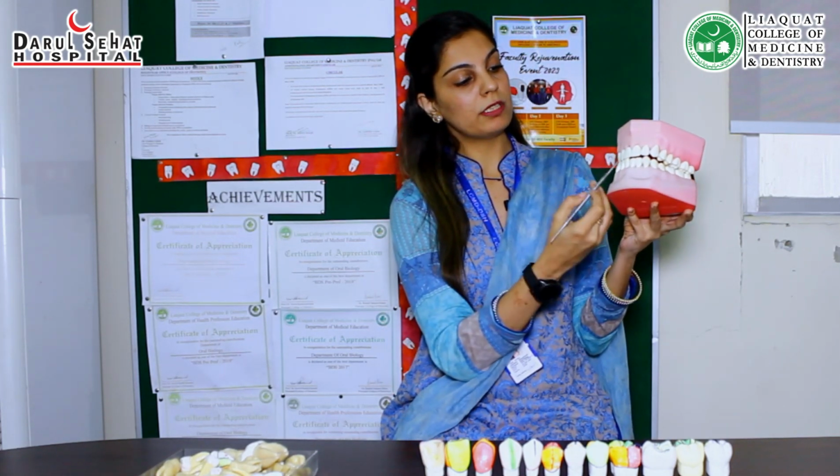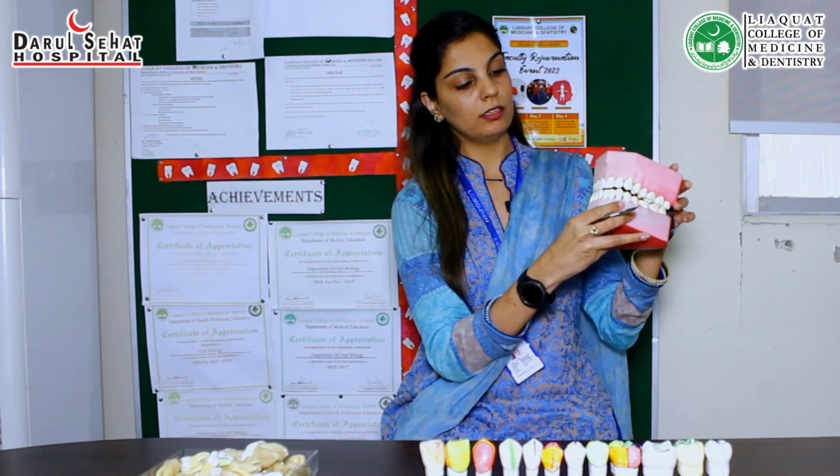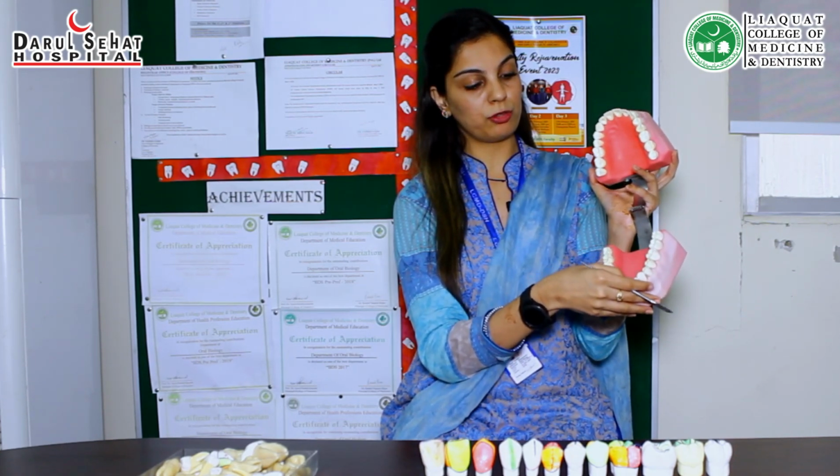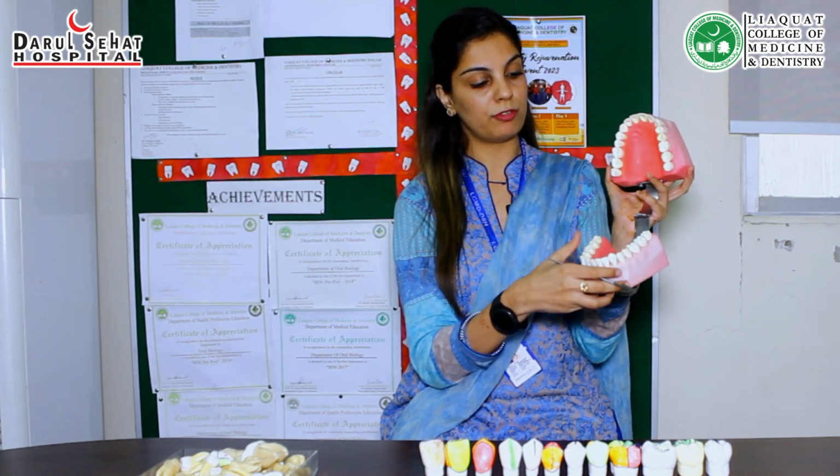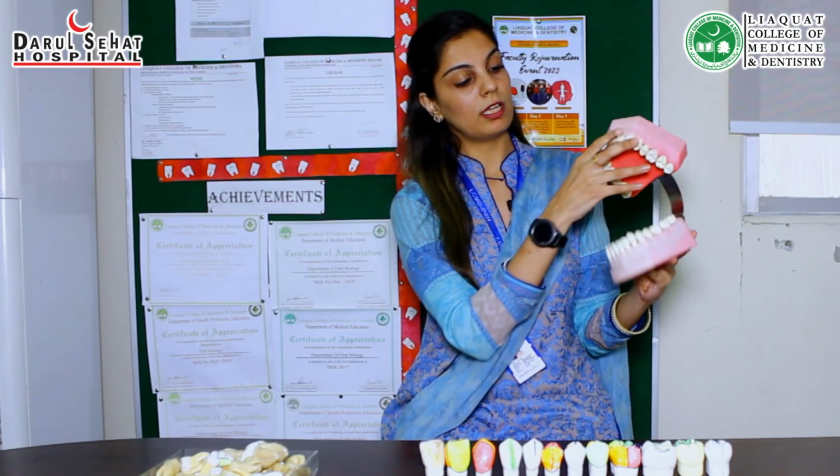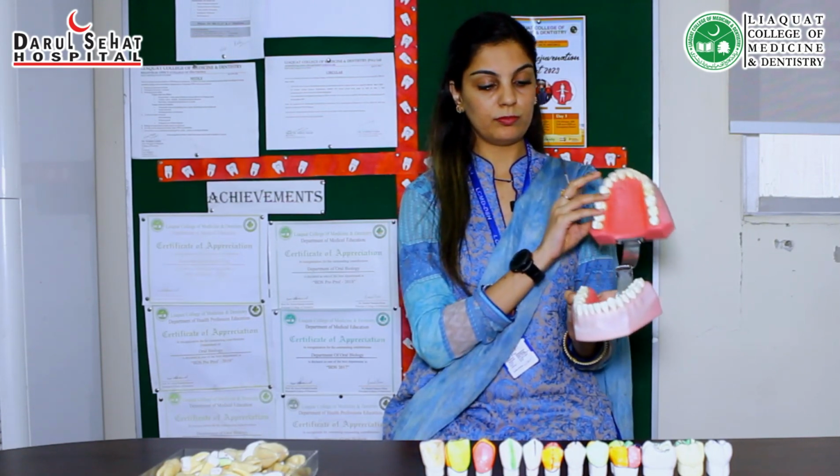Now for the mandibular teeth, we have the labial surface again. The lingual surface, as here we have the structure known as the tongue, so it faces towards the tongue, that's why this surface is known as the lingual surface. And for the posterior teeth, the buccal surface and the lingual surface.